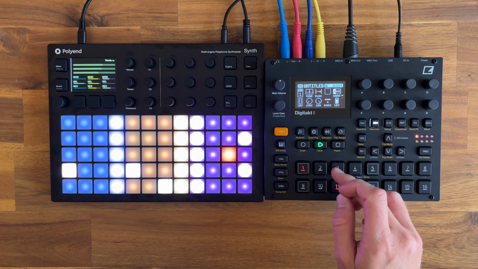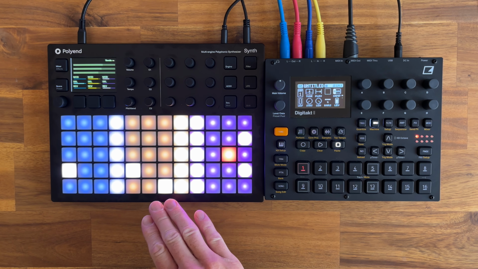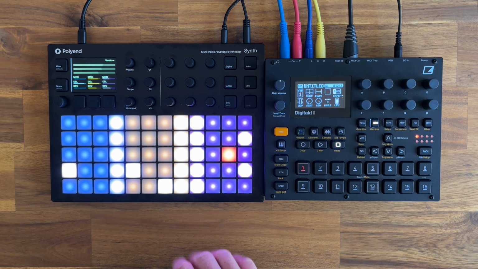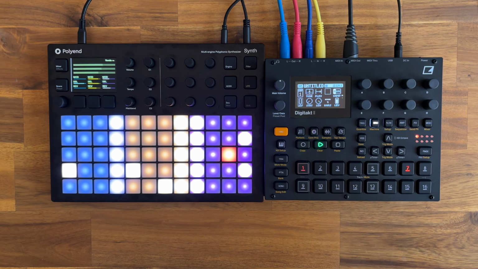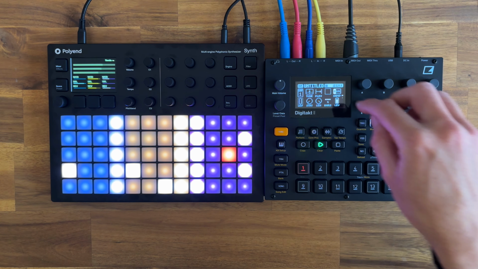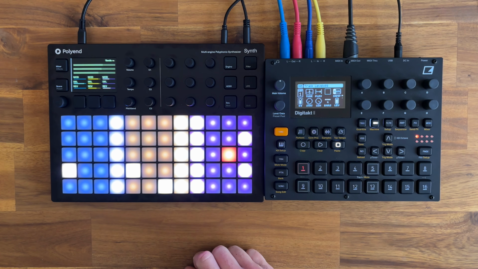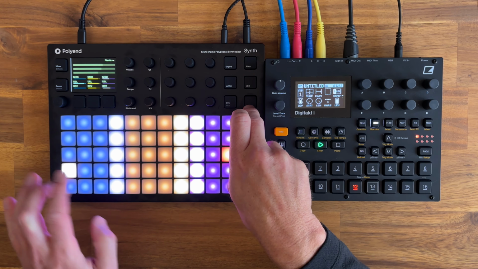And also, if I stop here, playback is stopped, but then if I want to start the playback again with these selected notes, nothing happens. Of course the drums here start, but this is not started. So then I have to remove them, start playback, and then add them again.